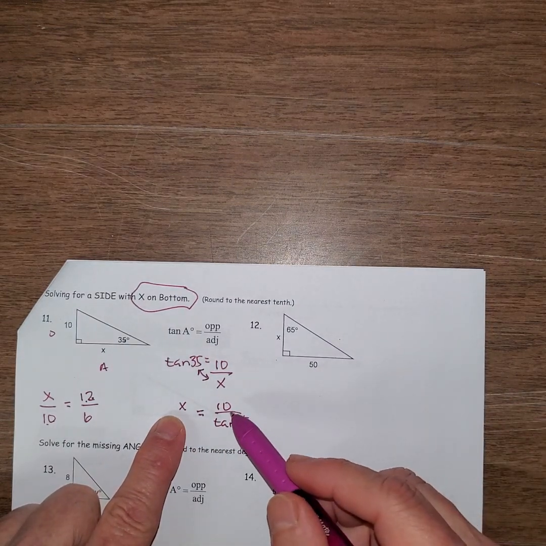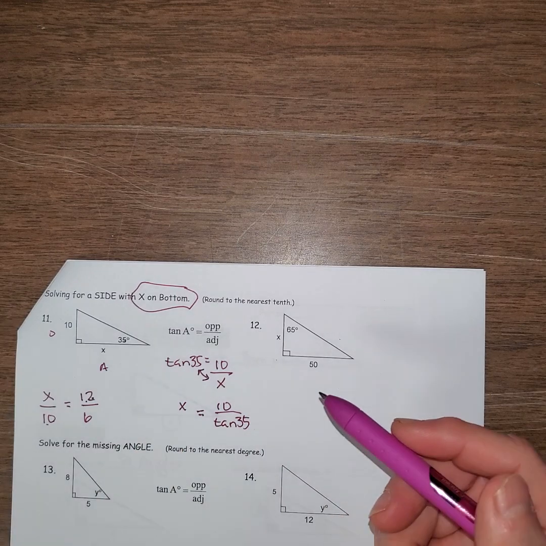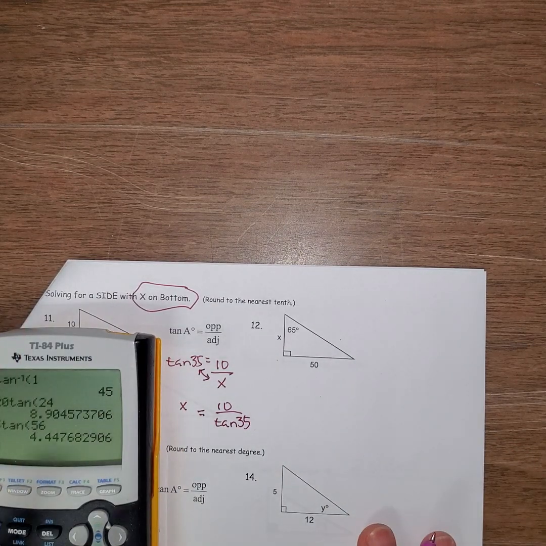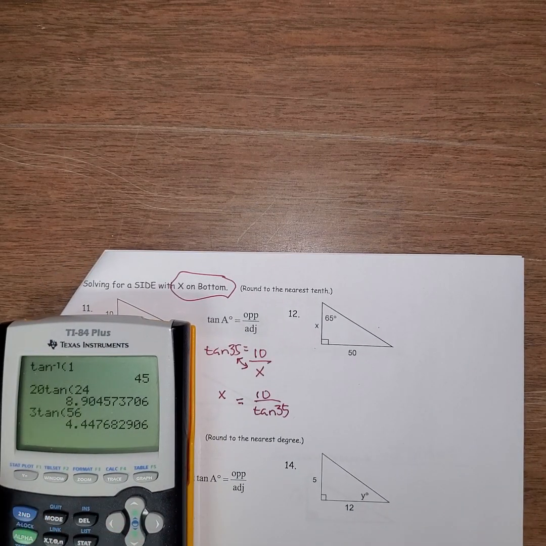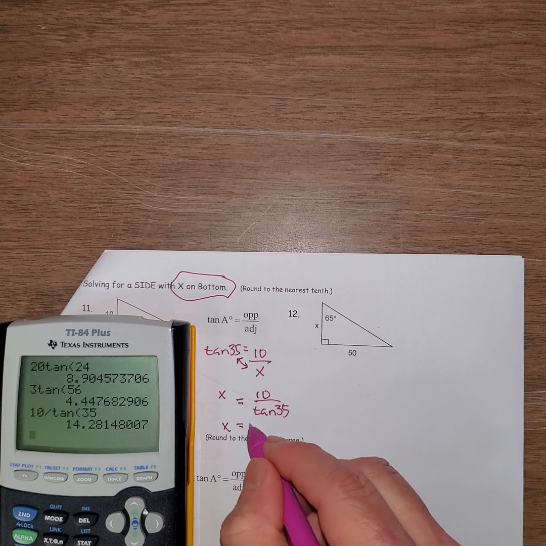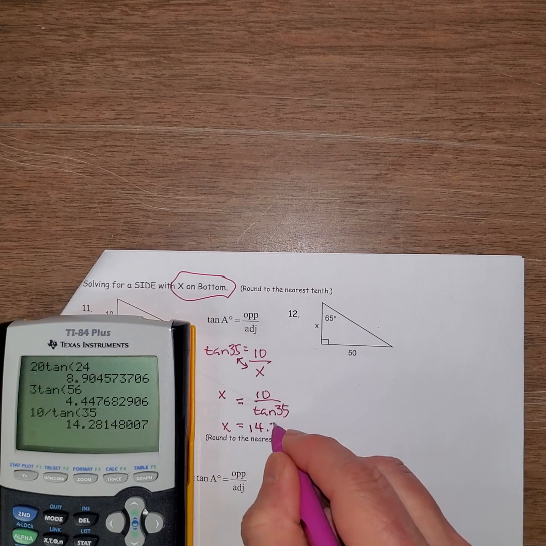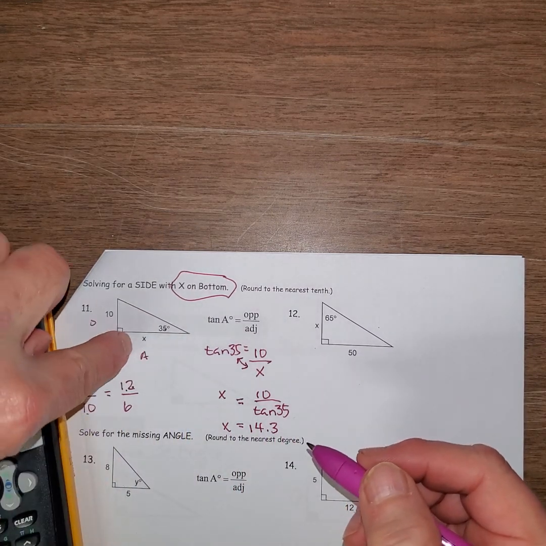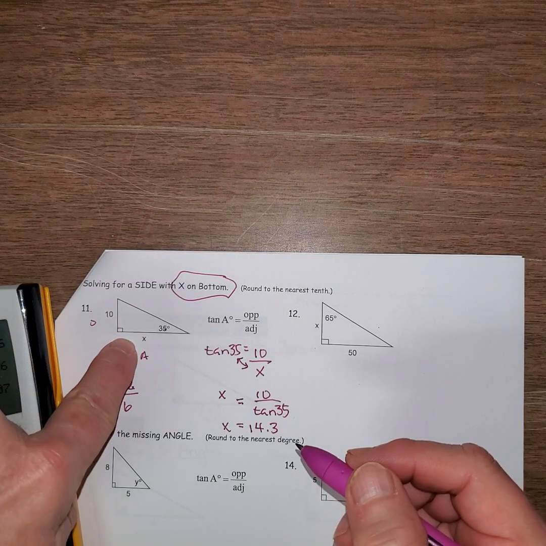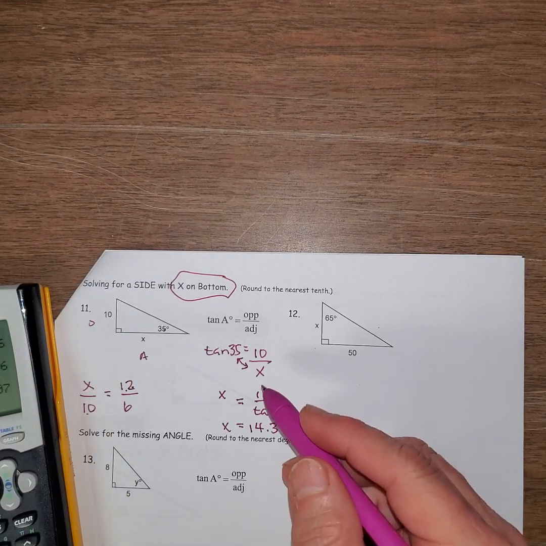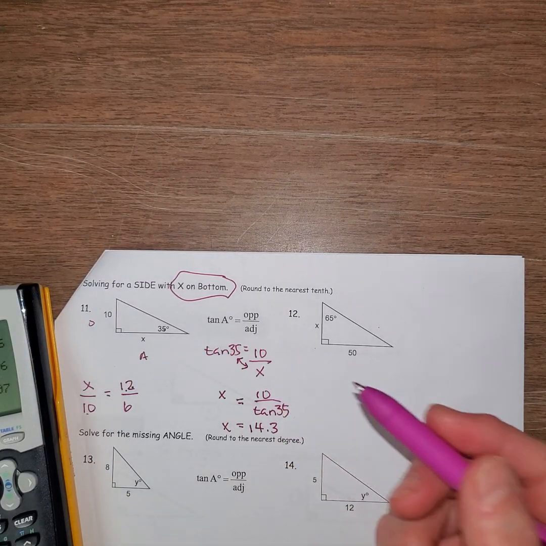So you switch and then you divide. Don't forget to divide whenever you do this, okay? So let me scoot this over so you can see, make sure you're seeing everything. Okay, 10 divided by, don't forget the divide by, everybody seems to forget that part. And then you say tan 35 and hit enter. And that's 14.3. That's how long this side is, 14.3. Okay, x on bottom, switch and divide.